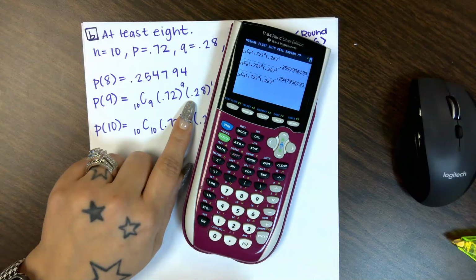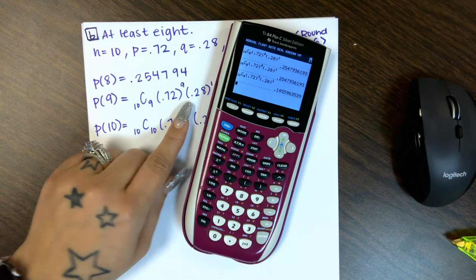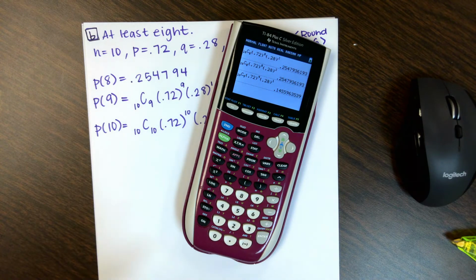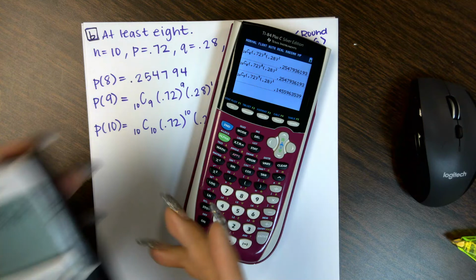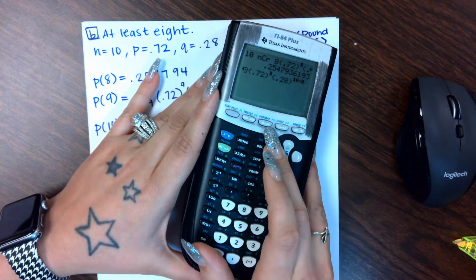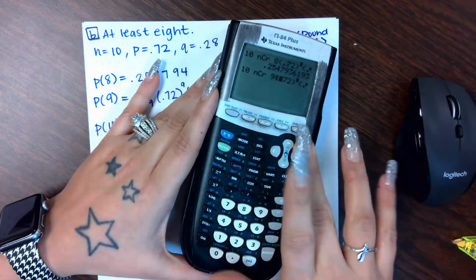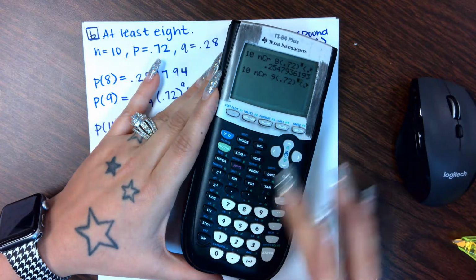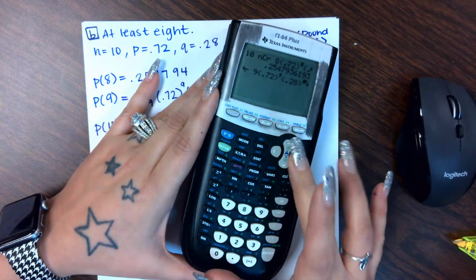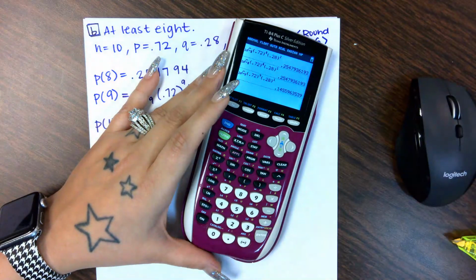So if you highlight it, hit enter, and scoot over, literally the exact same steps I just did.